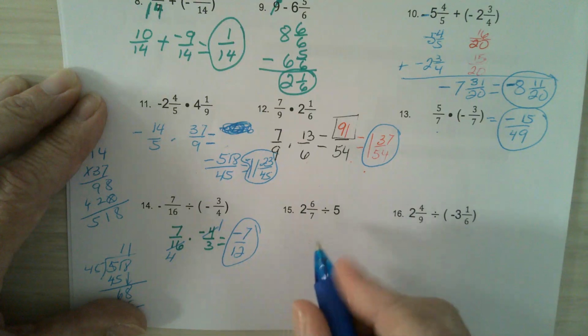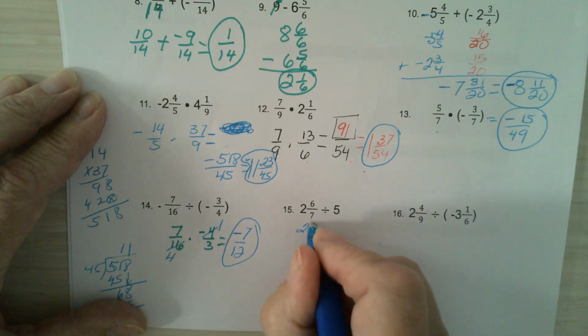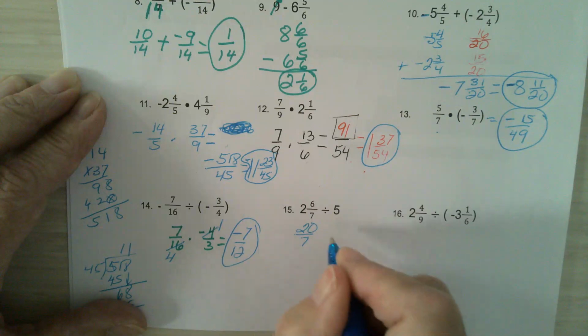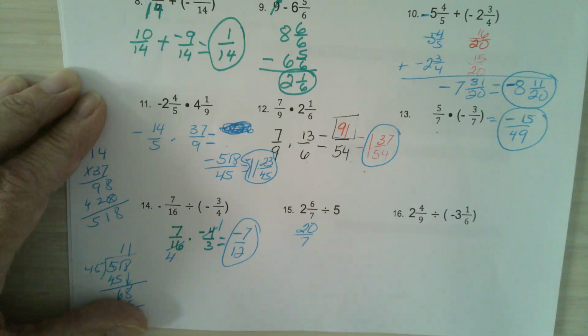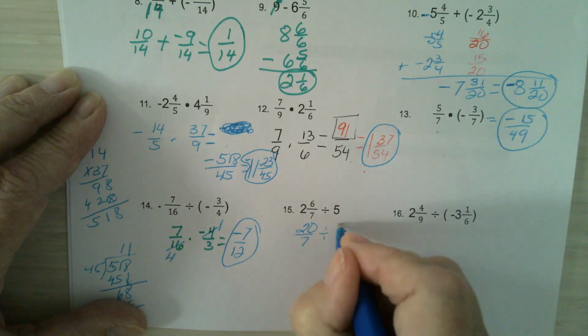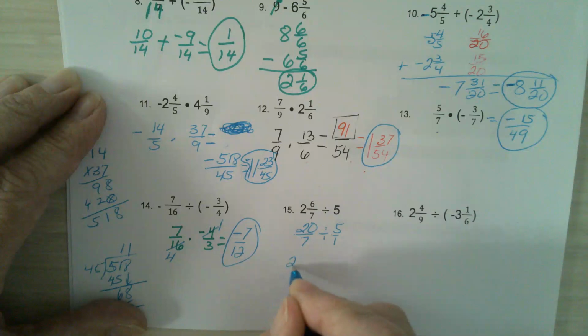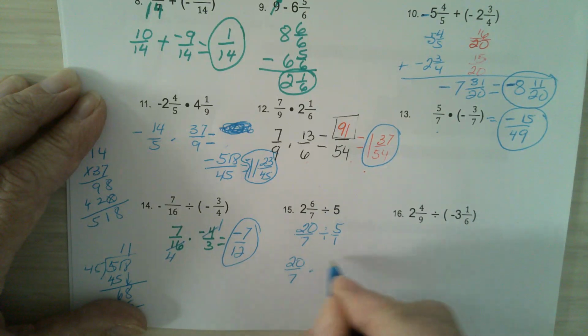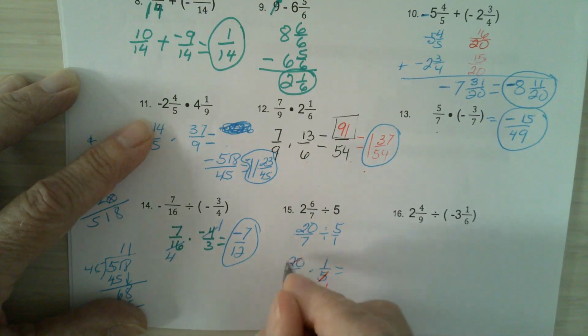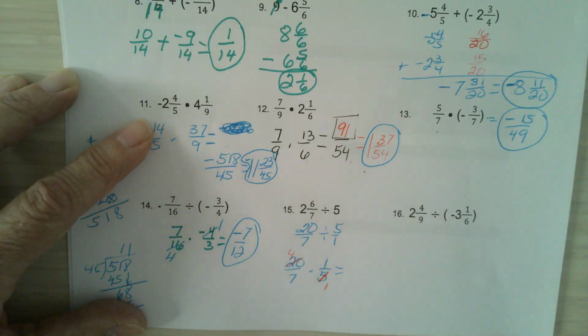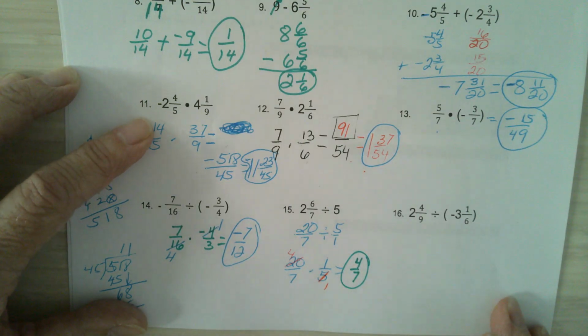Number 15, you change it to an improper fraction, and you're going to have 20 over 27, divided by 5 over 1. Keep, change, and the reciprocal is 1/5. Simplify before you multiply, and you end up with the answer 4/27. Any questions? Yes.